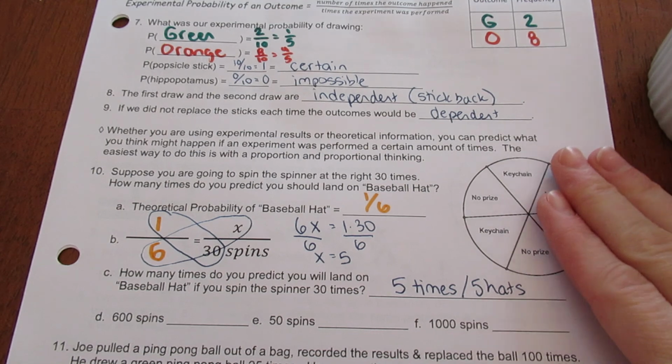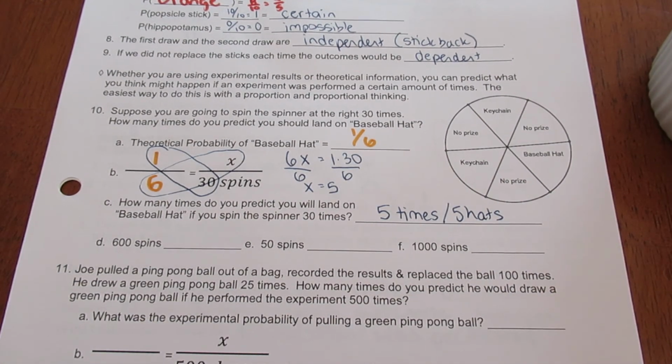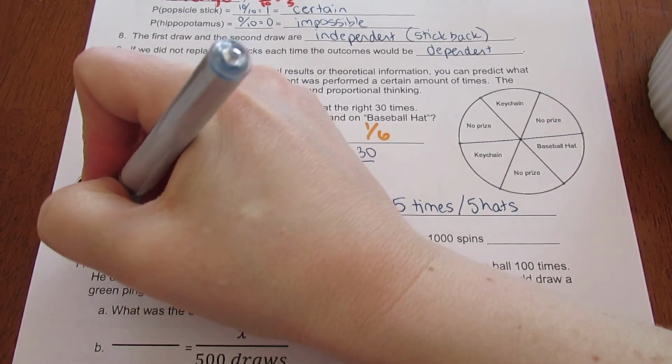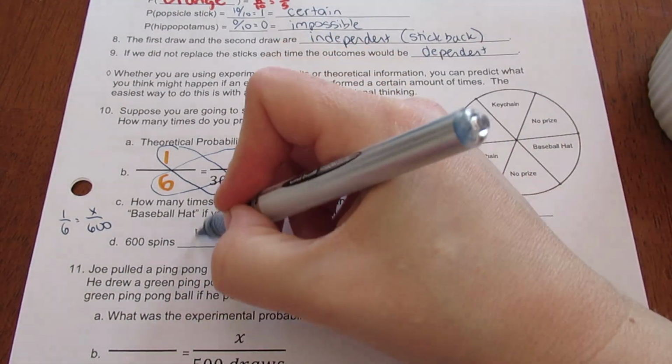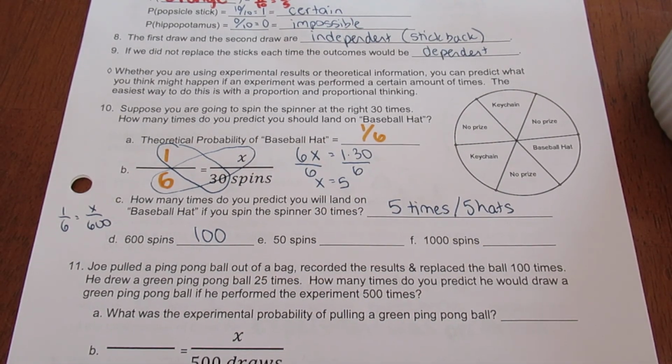So what about out of 600 spins? Okay, well if it was 1 out of 6, how many out of 600? So you can think about it like a proportion. This is one you can probably do in your head though. If it's 1 out of 6, how many out of 600? We can reasonably assume that's going to be 100, right? 1 out of 6, 100 out of 600.